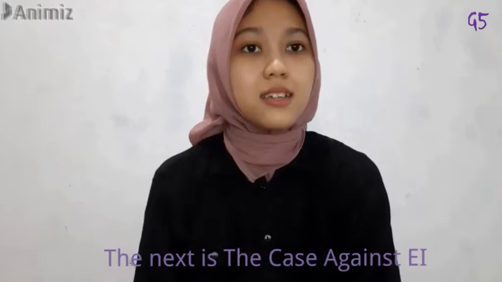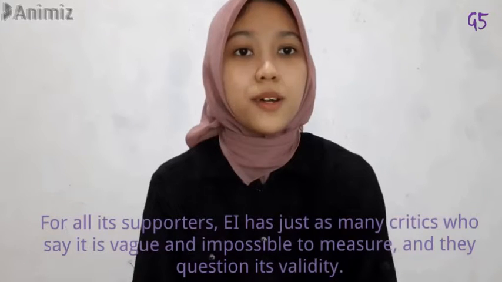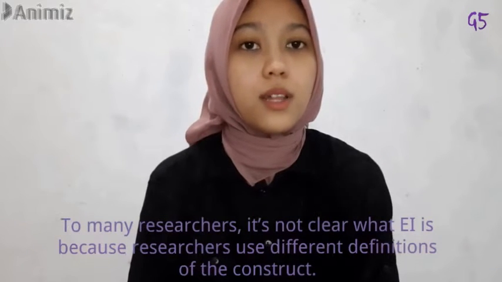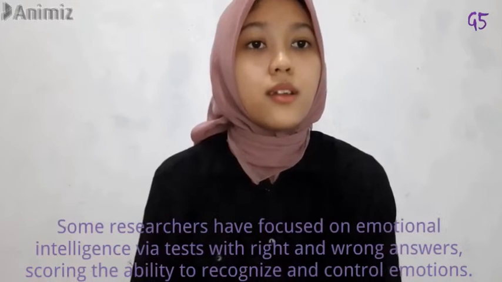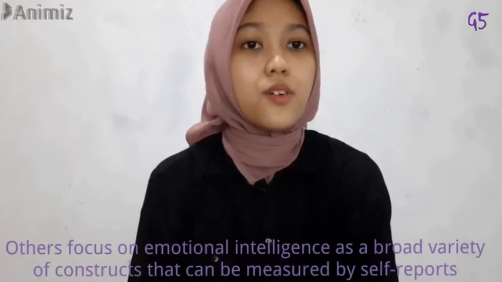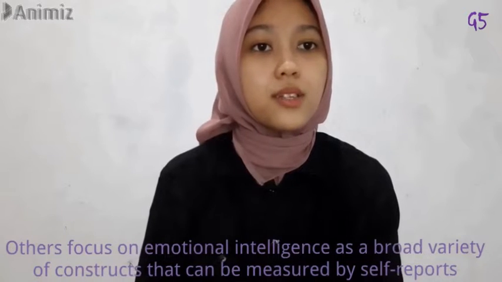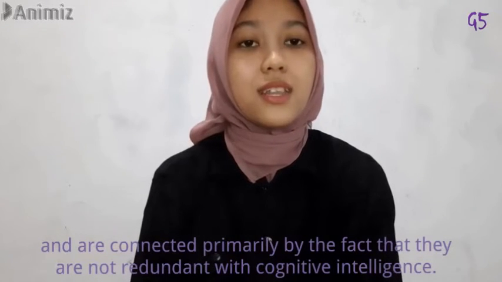The next is the case against EI. For all its supporters, EI has just as many critics who say it is fake and impossible to measure, and they question its validity. The first: EI researchers do not agree on a definition. To many researchers, it's not clear what EI is, because researchers use different definitions of the concept. Some researchers have focused on emotional intelligence via tests with right and wrong answers, scoring the ability to recognize and control emotion. Others focus on emotional intelligence as a broad variety of constructs that can be measured by self-report and are connected primarily by the fact that they are not redundant with cognitive intelligence.